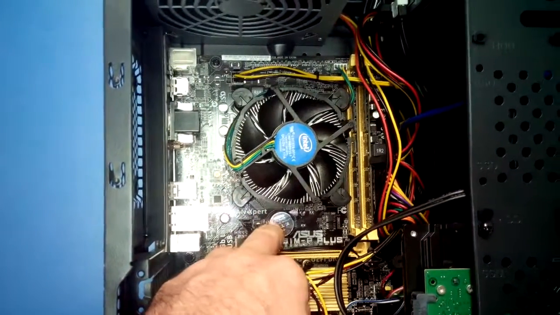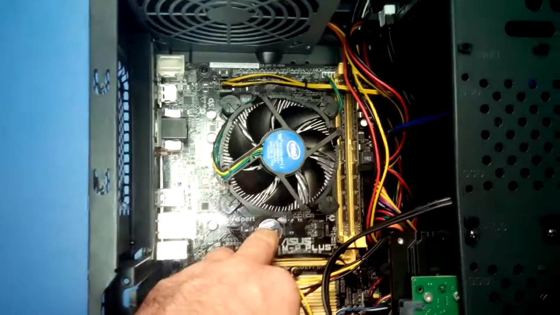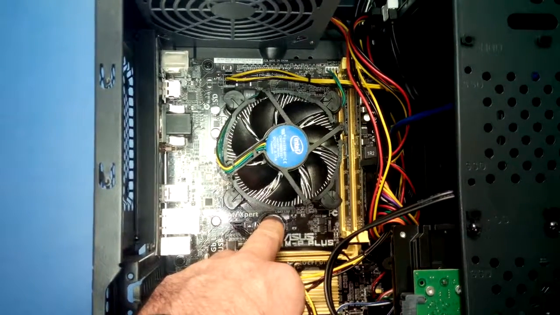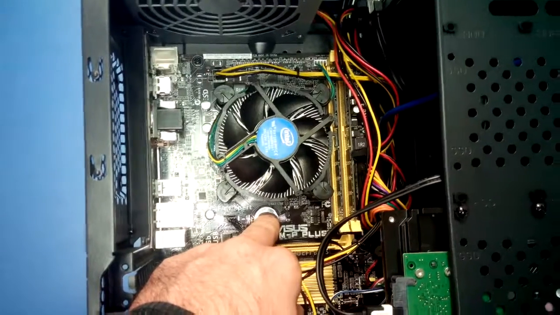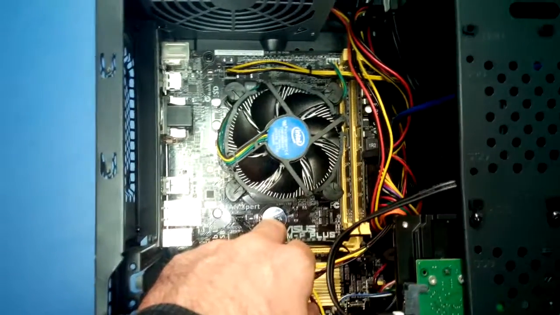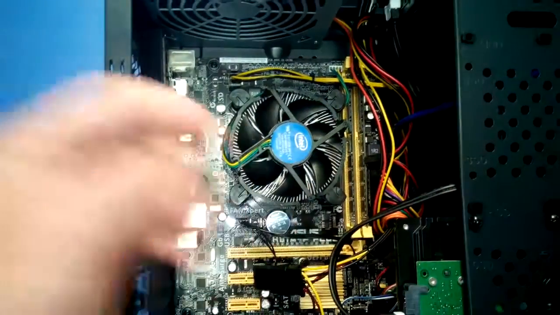First of all, you have the CMOS battery here, which, as you know, would give energy to the BIOS flash ROM. If you take this off, you can delete the settings of the BIOS.